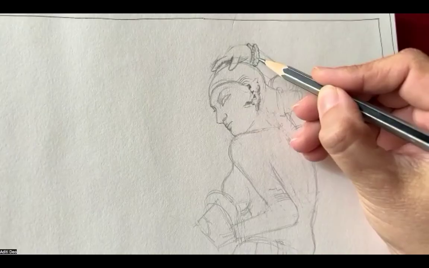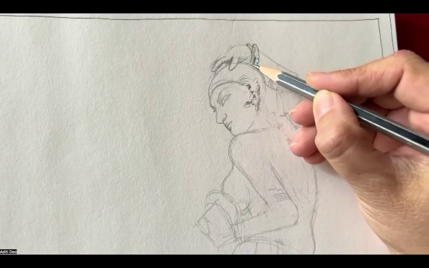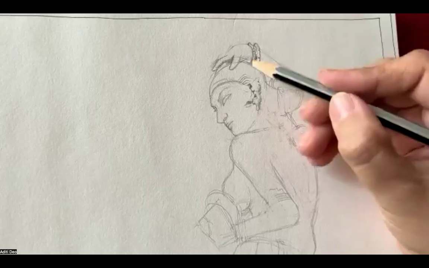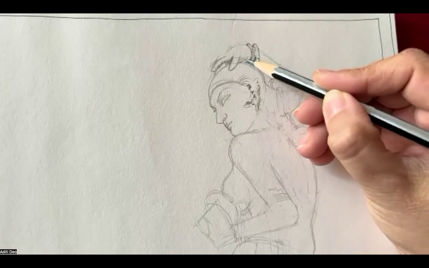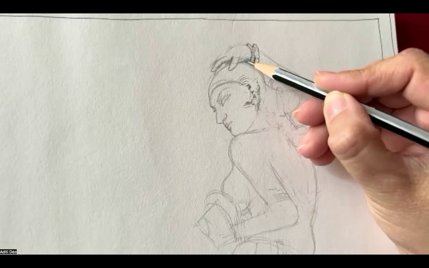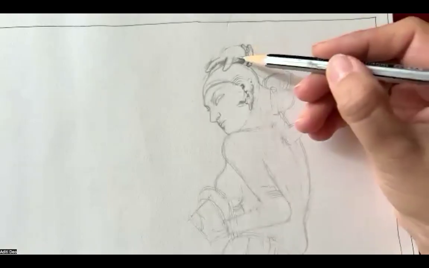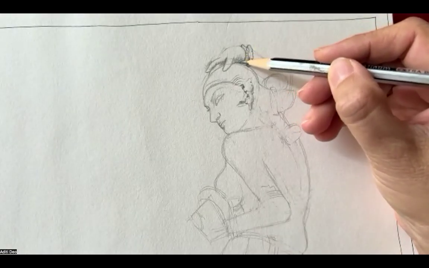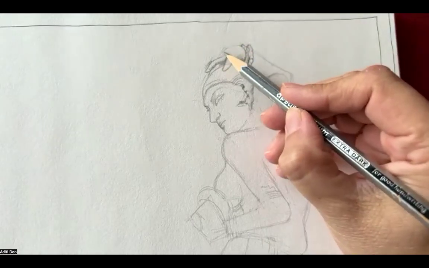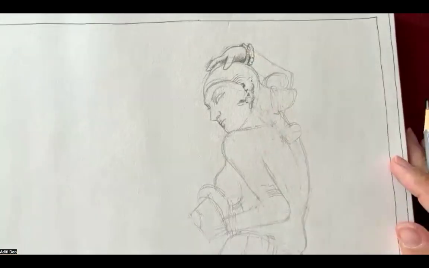Just like a semblance of jewelry is fine. And in the shading of her hand, we are able to demarcate the edge of her hair. See?